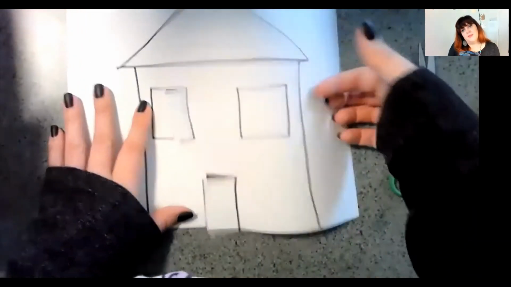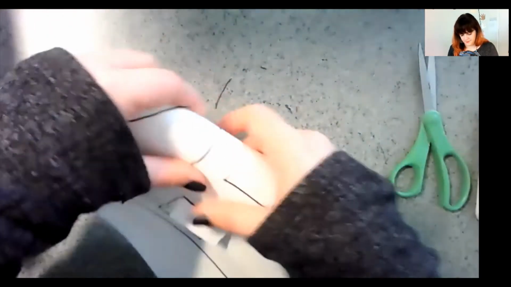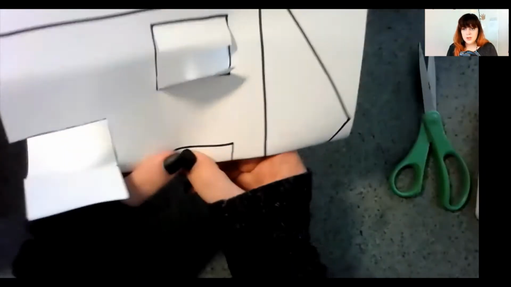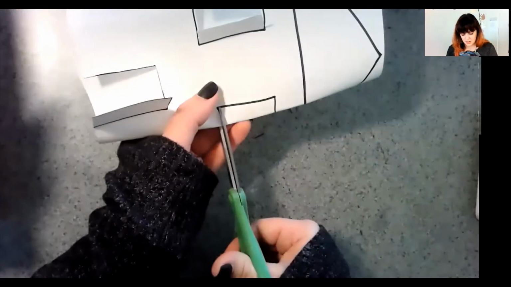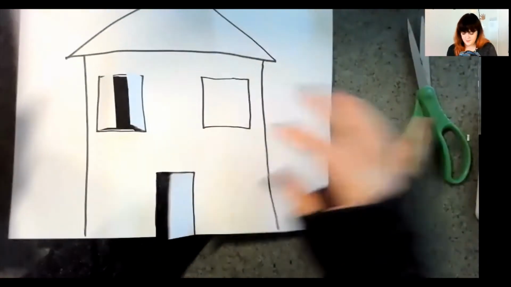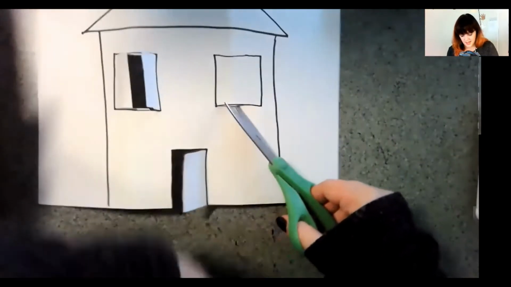I'm going to do the same thing to the other window where I'm going to fold it right on my window. And if you're following along with me, don't forget you can pause this for however long you need to keep up, because sometimes I can move fast. Open it back up, and now my scissors will fit inside.